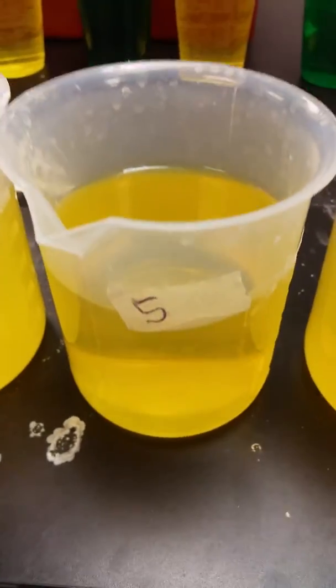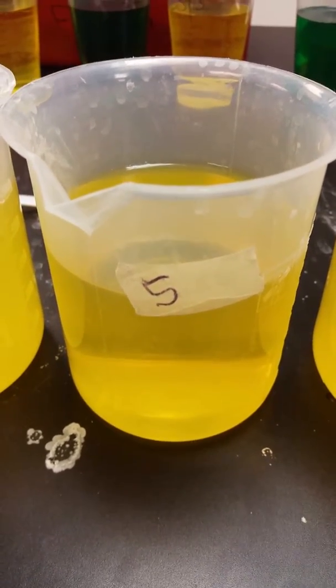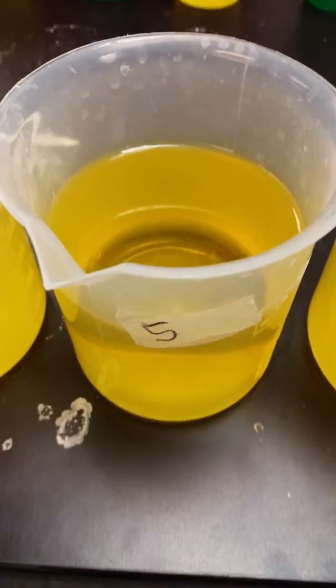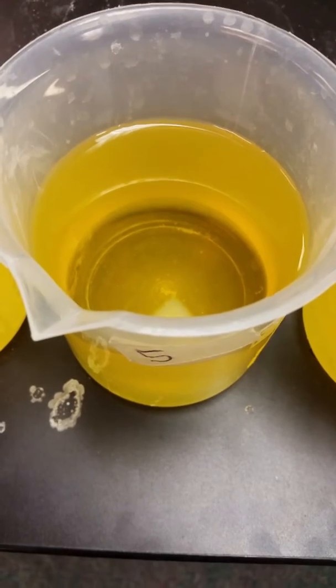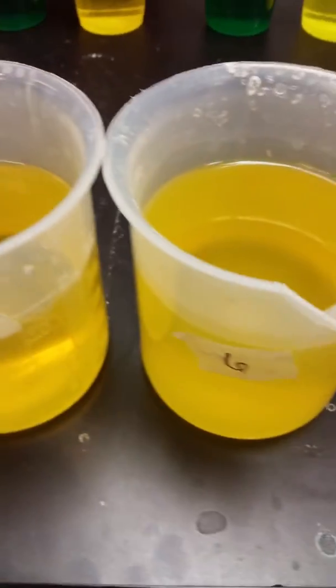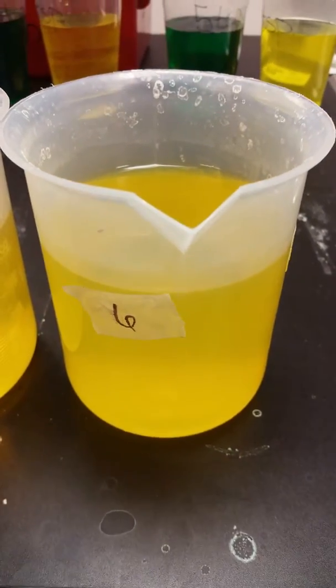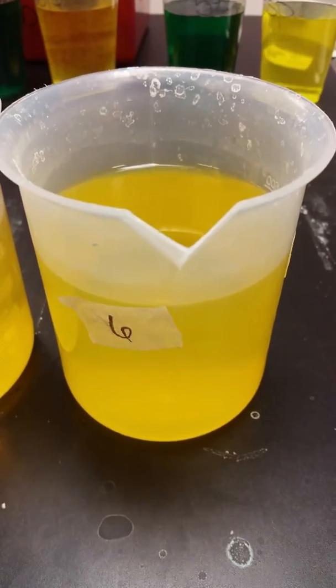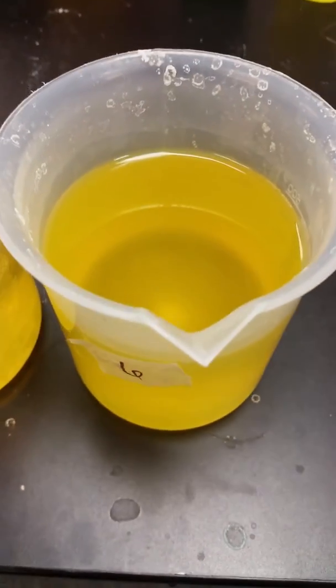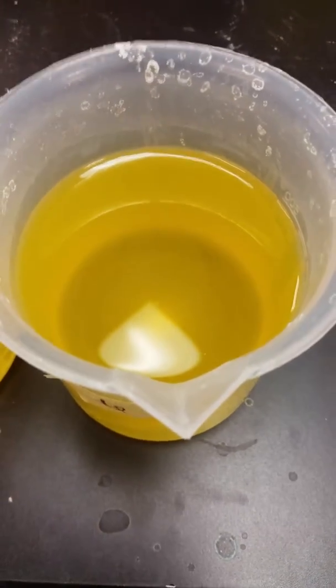Remember, when we're talking about density, think about it like this. If I throw a rock into a lake, it will sink because the rock has more density. If I throw a piece of wood into a lake, it will float because the water has more density than the piece of wood, so it will float.